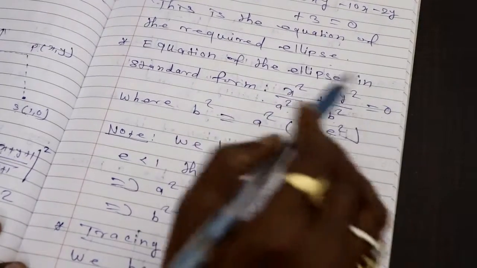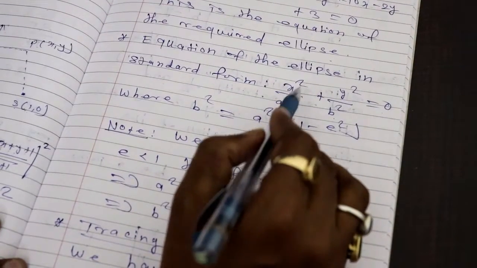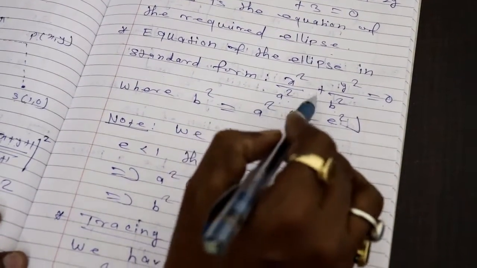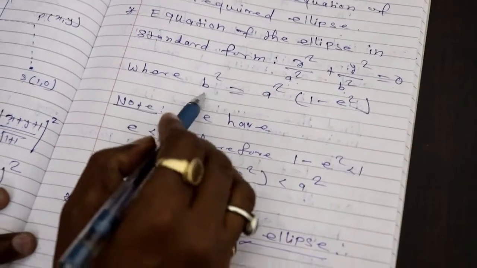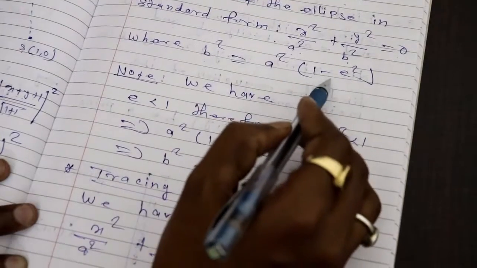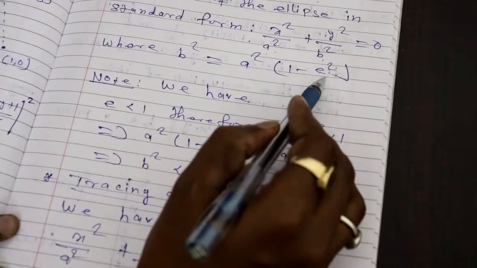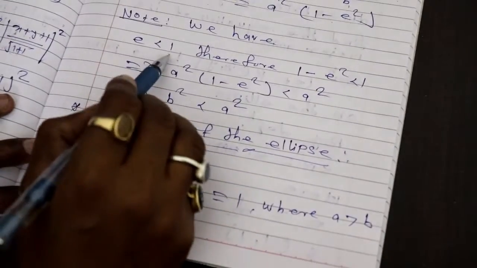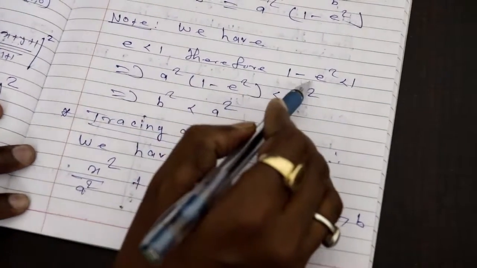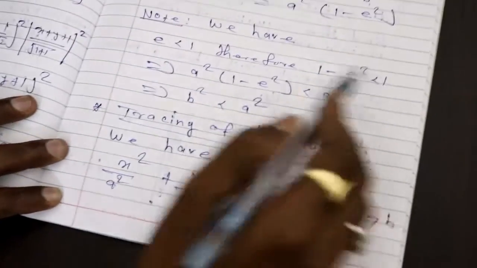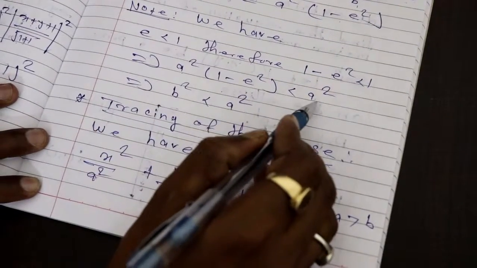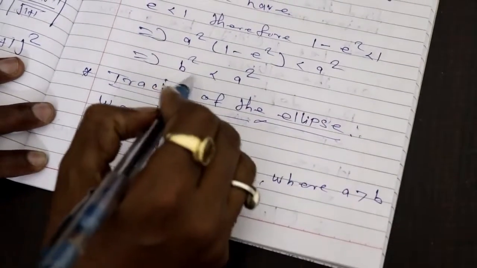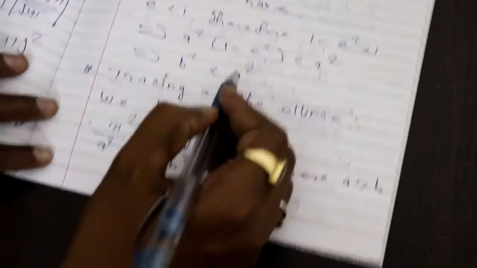The equation of the ellipse in standard form is x²/a² + y²/b² = 1, where b² = a²(1 − e²). Note that e < 1, therefore 1 − e² < 1. That implies a²(1 − e²) < a², so b² < a².